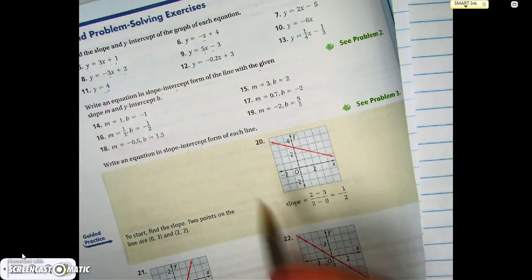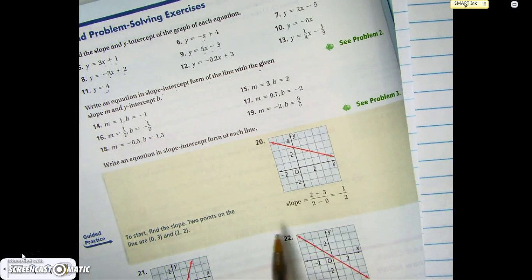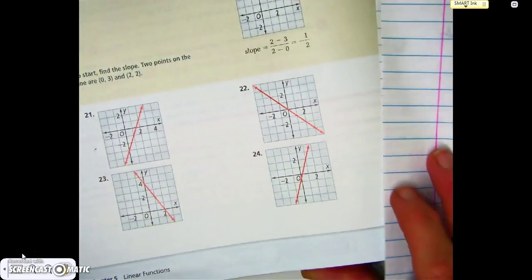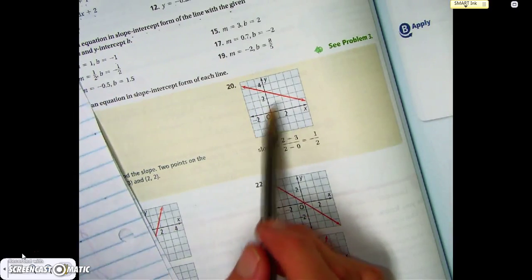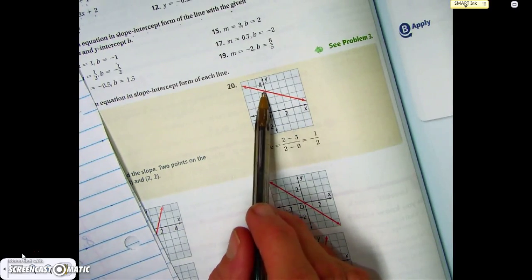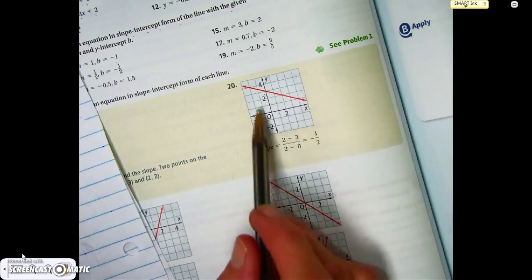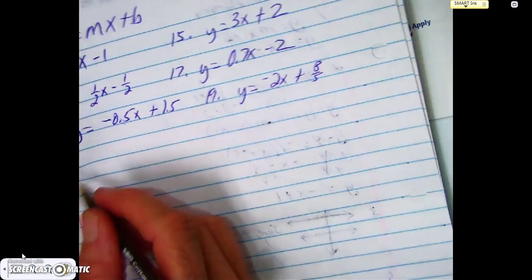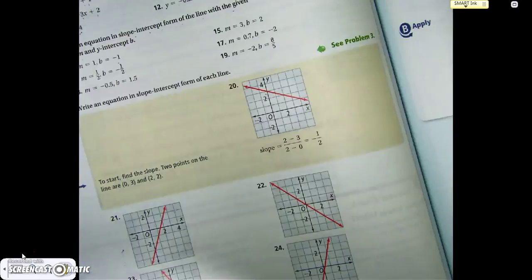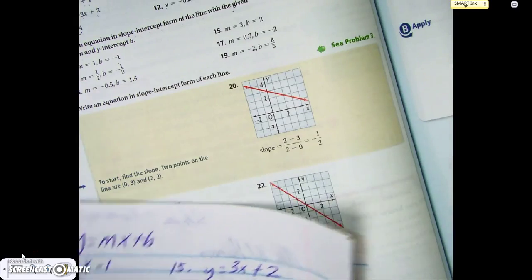Write an equation in slope-intercept form of each line. Oh, so now we have to, this is wonderful. This is exactly what we needed to practice at. So now we look at the graph. We do rise over run to get our slope. We look at where the red line crosses the y-axis, and that's our intercept. So let's look at 20. So here we go. It's going to be easy. We'll knock it right out.